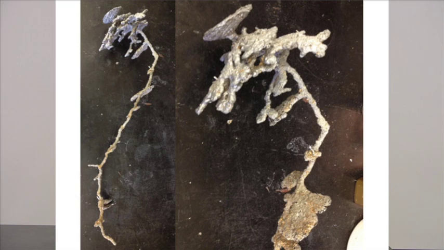Now, look at this image. You can see the real thing of this image on the table in front of you. What do you think this is? Take a moment to pause the video and come up with some ideas of what you think it is. Restart the video once you're done.